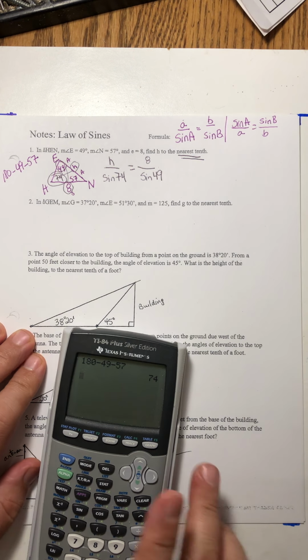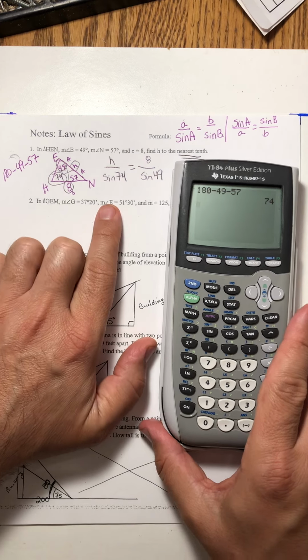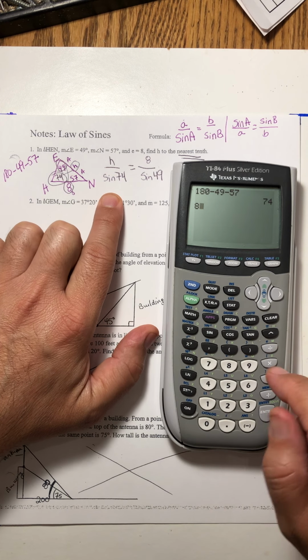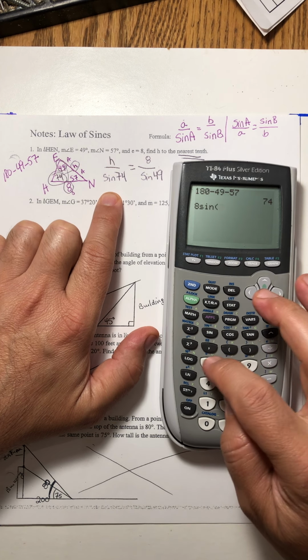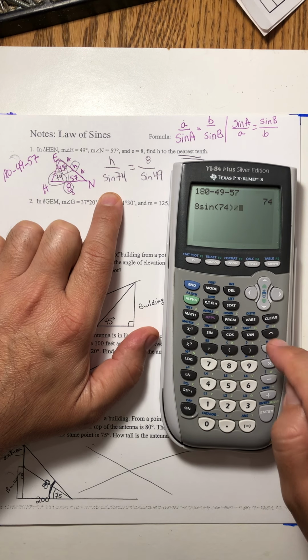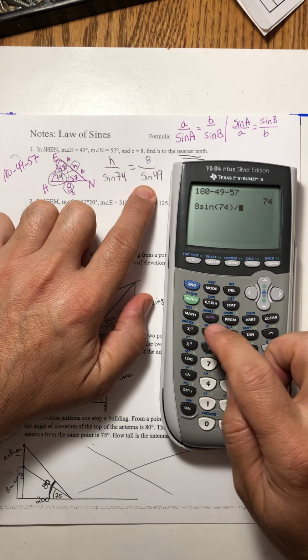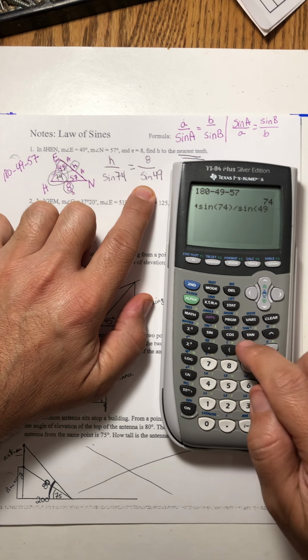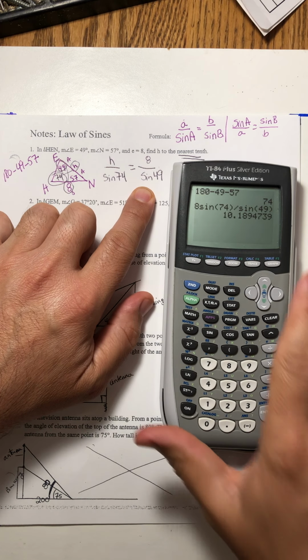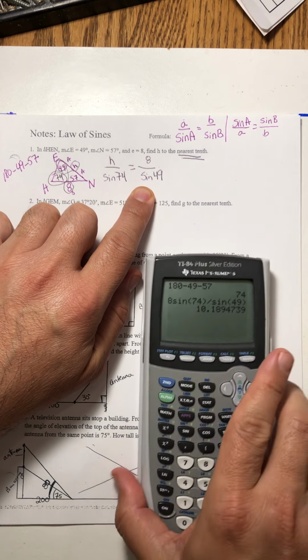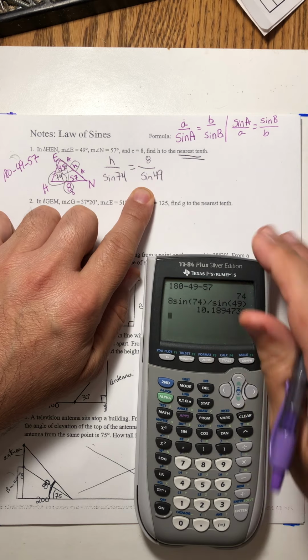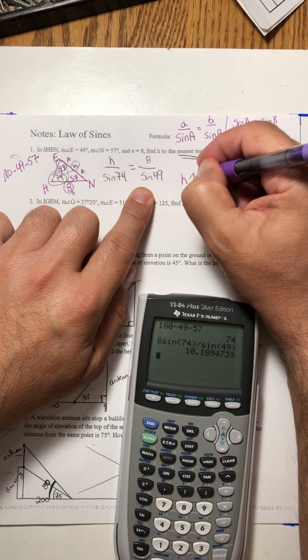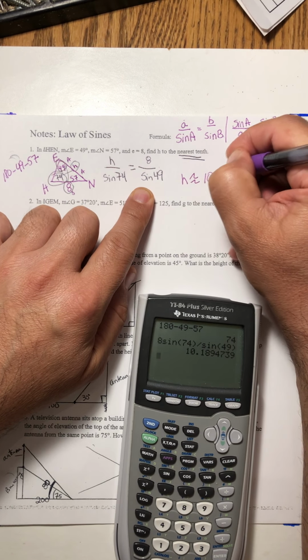Just type it right into the calculator: 8 sine of 74 divided by sine of 49. Close parentheses, hit enter, and we have 10.19. So side h is approximately 10.19.